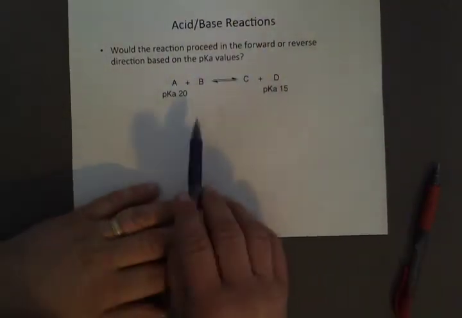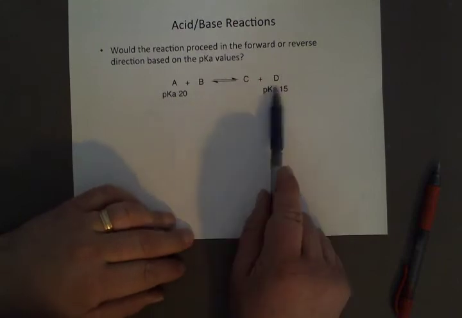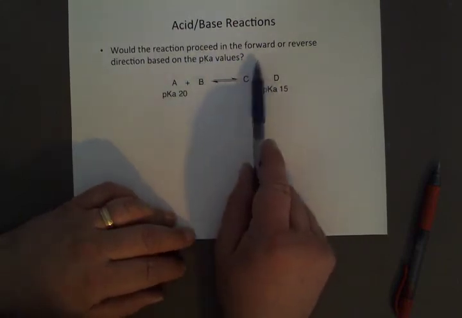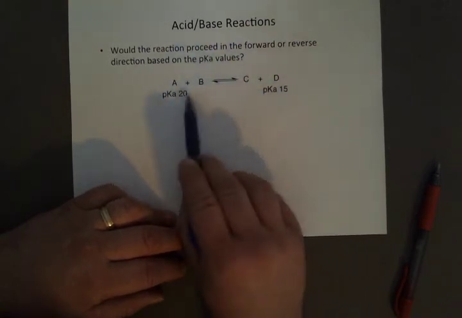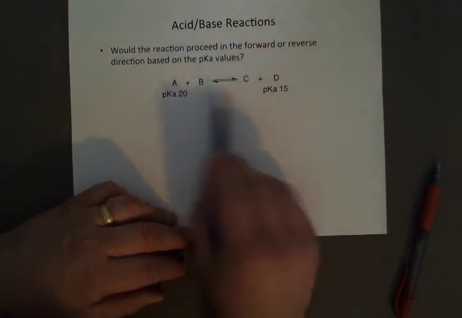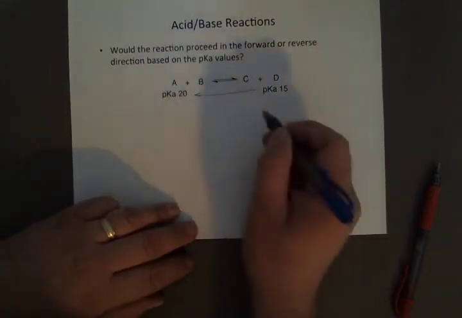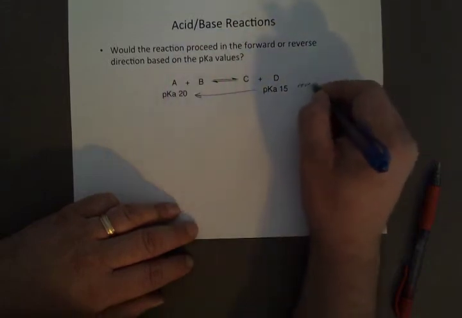Okay, so for these values here, predicting which way it goes: the reaction always wants to go towards the higher pKa acid. So in this case, 20 to 15, the reaction is actually going to want to go that way, so the reverse is the one that you want.